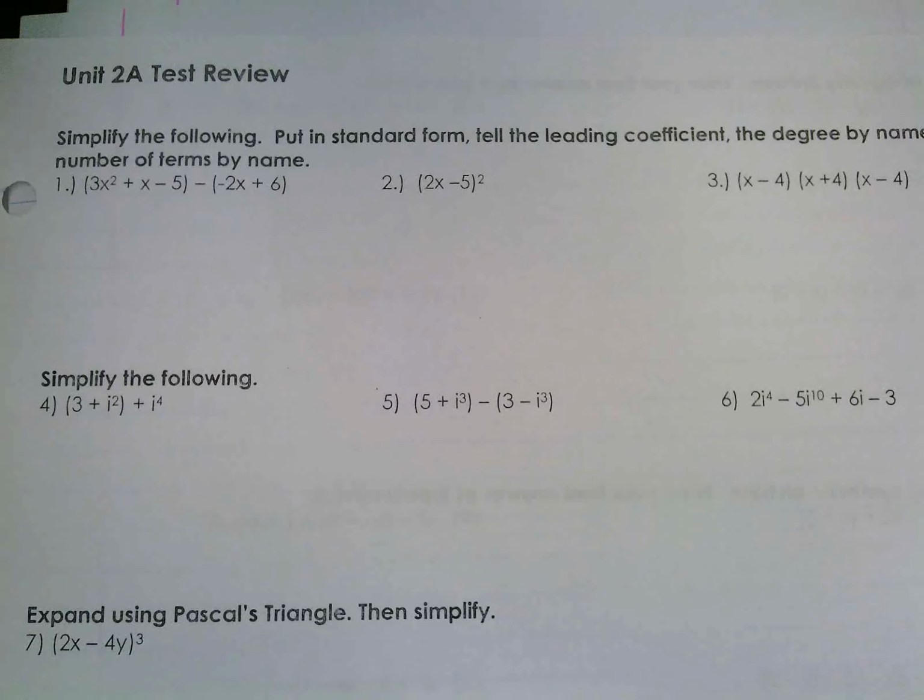Okay guys, this is the Unit 2A test review. I'm going to go over kind of the main types and the main ideas. We'll probably do this in 2 videos. And I'm probably going to do all of the odd problems, and then I'll leave the even problems for you to try on your own.